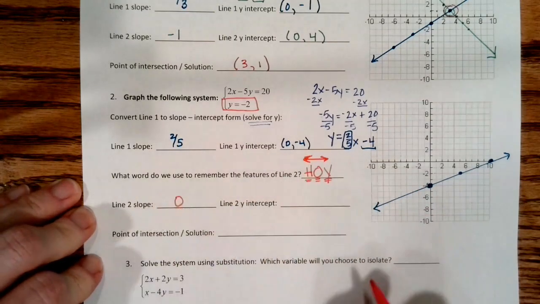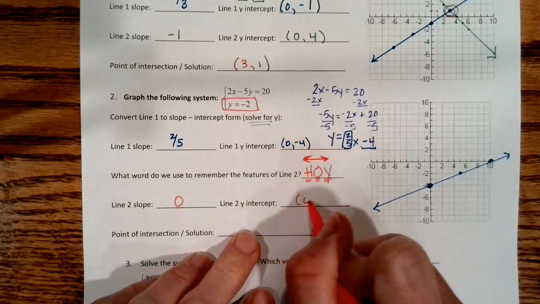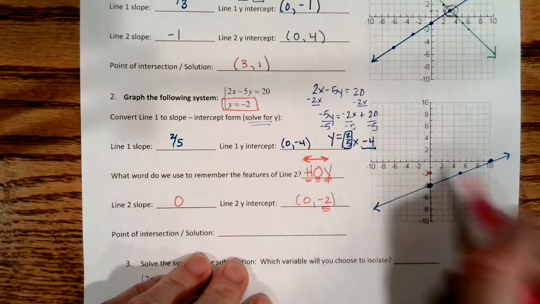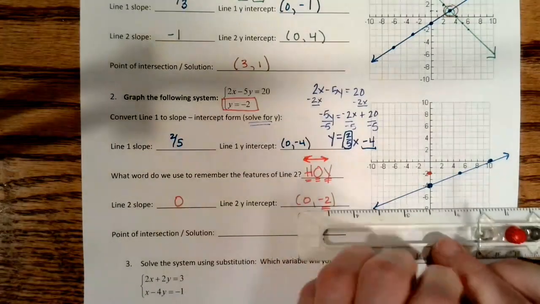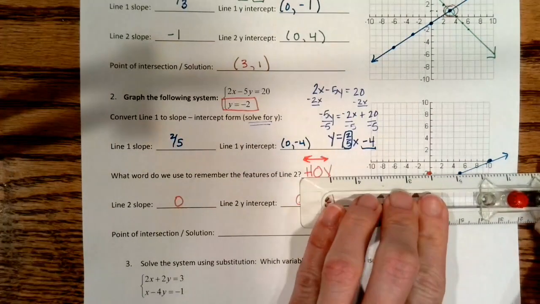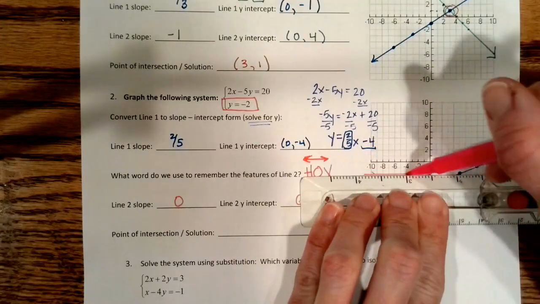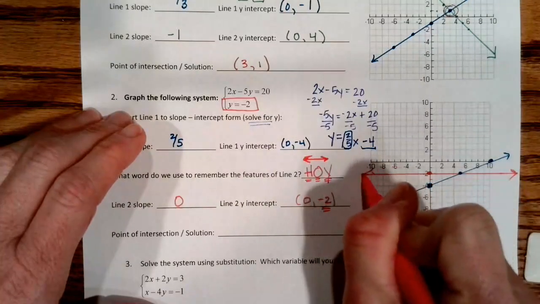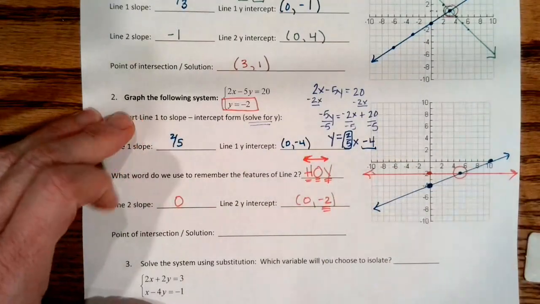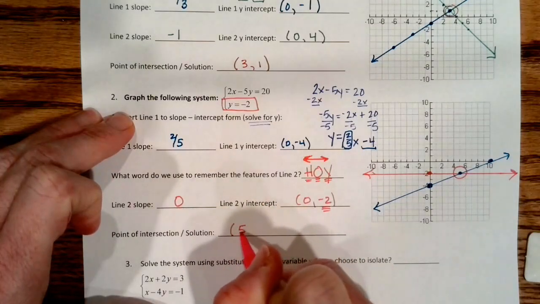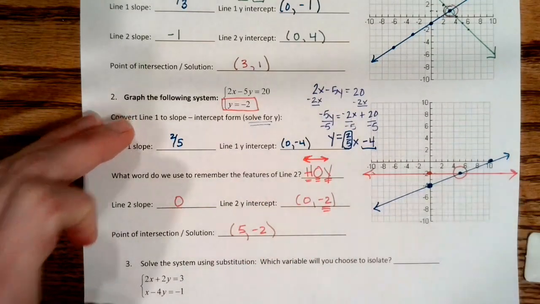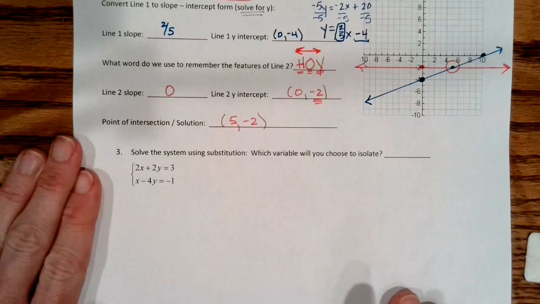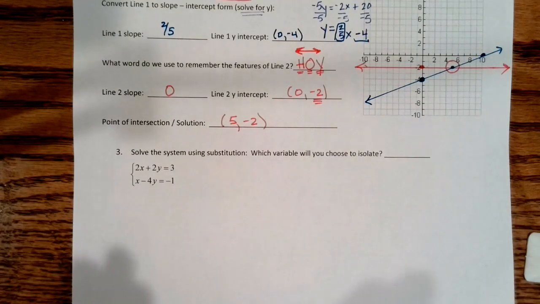My slope is equal to 0, and my y-intercept is going to be the only output value that I have. See, y is equal to -2. So I know that every single time I look at an ordered pair for this line, I have an output of -2. It's never changing. That's why the slope is 0. So here's my intersection. If I go over 5 and down 2, that's going to be the point that works for them both.